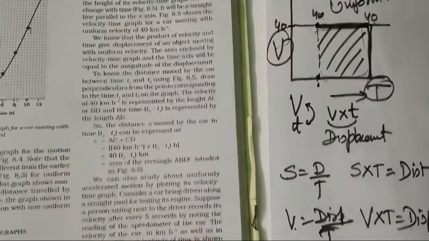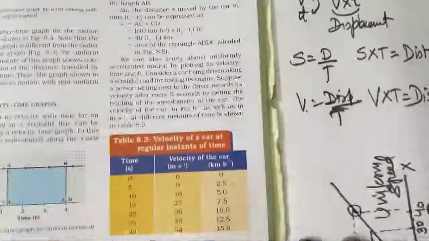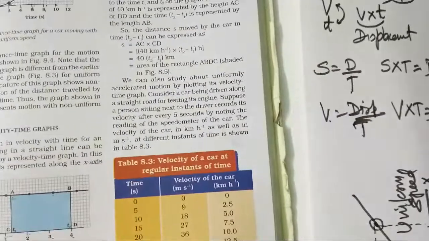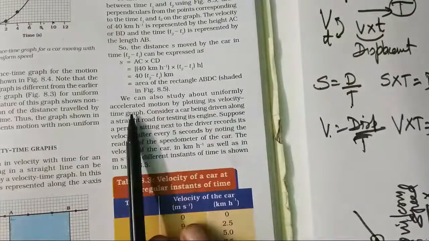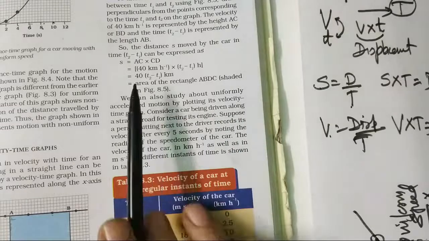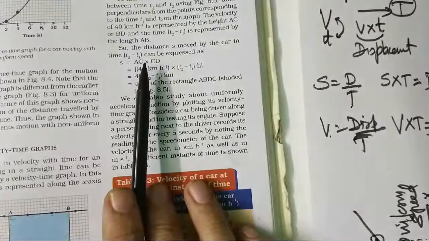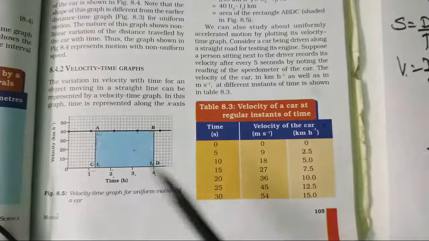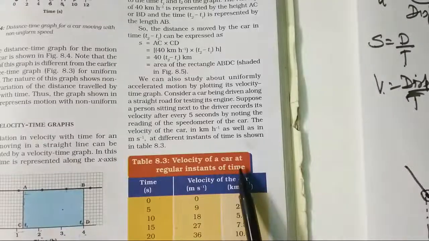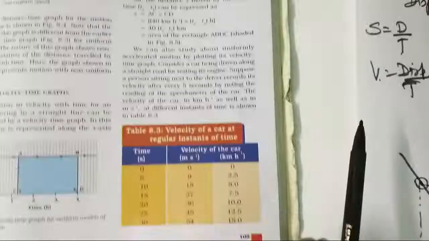And the velocity time graph in your book is shown, with some readings. So we can also study uniformly accelerated motion. This is the calculation which is given for the graph shown on this side. Here it is showing the velocity of a car at regular intervals. Now I will just read this.